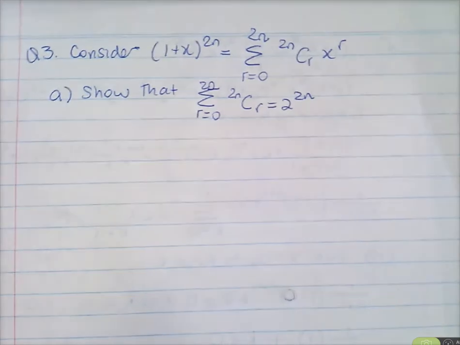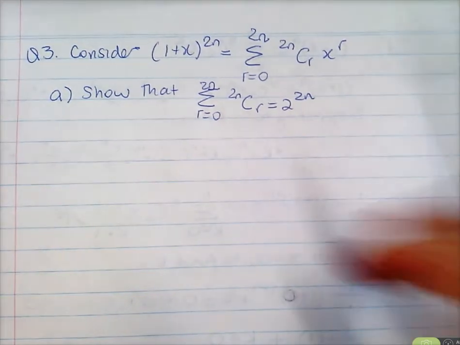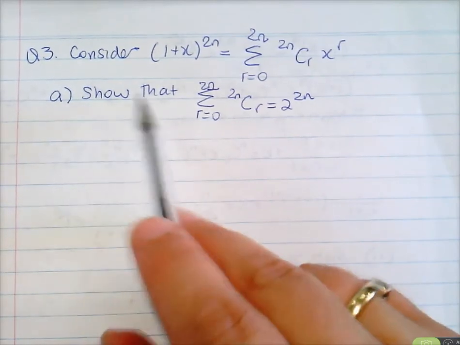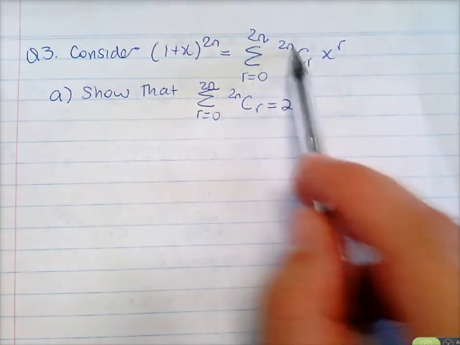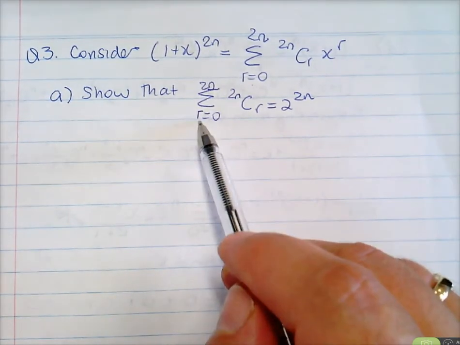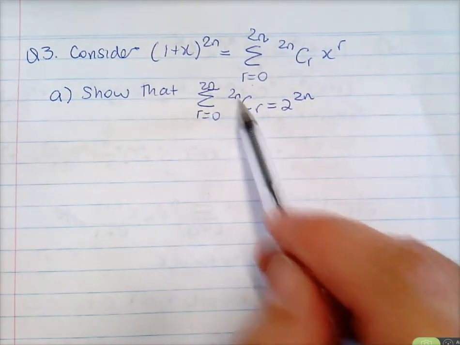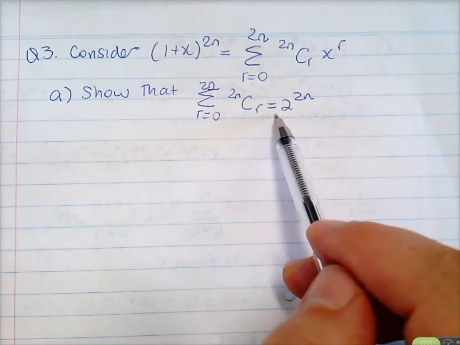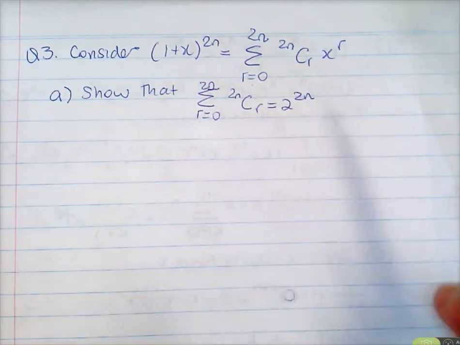Normally we've got a k where here there's an r. No big deal. The first part says show that the sum from r is 0 to 2n of 2nCr equals 2 to the power of 2n.